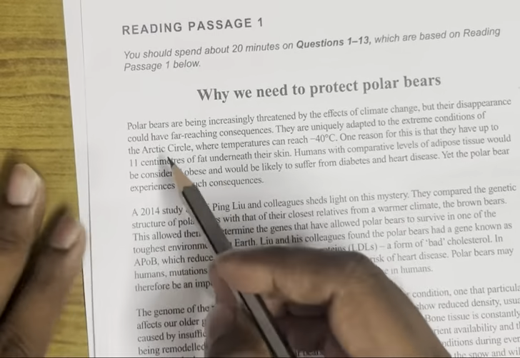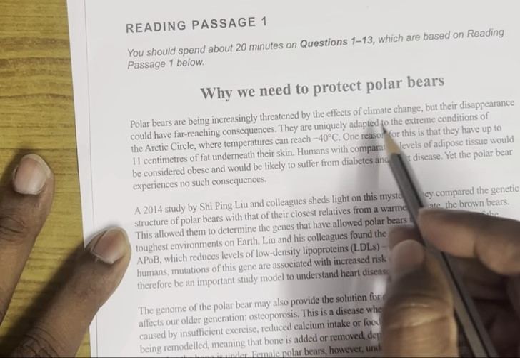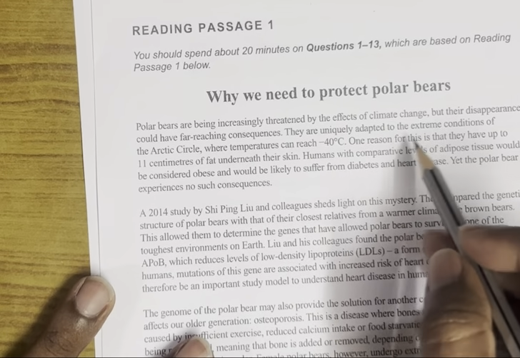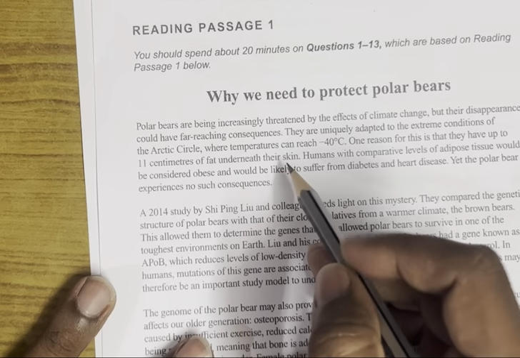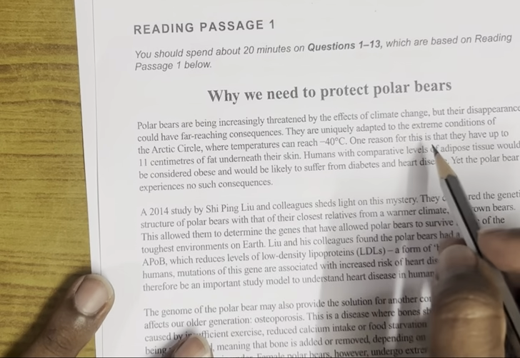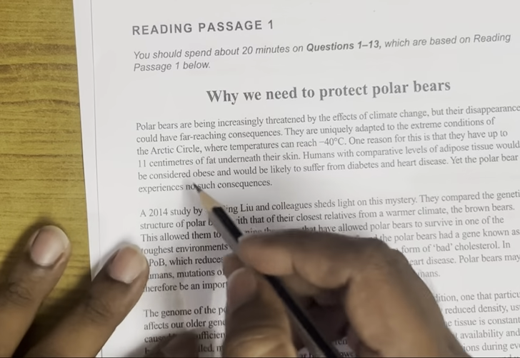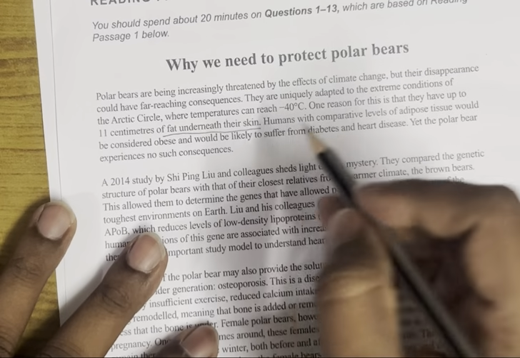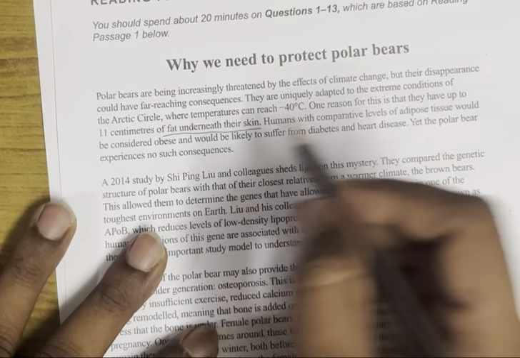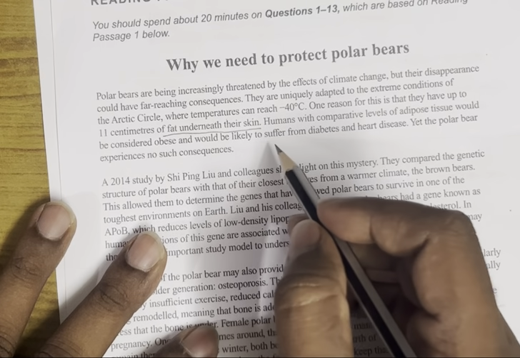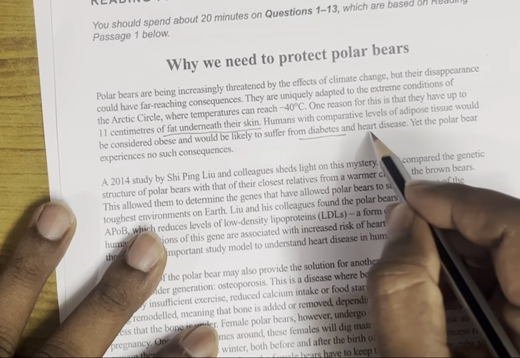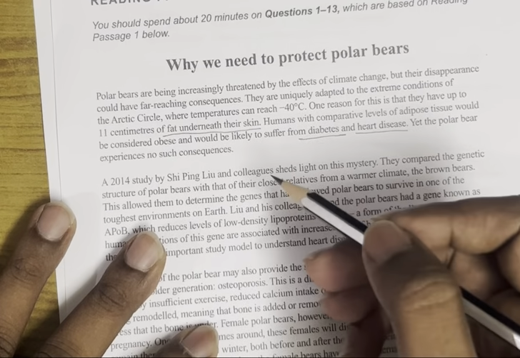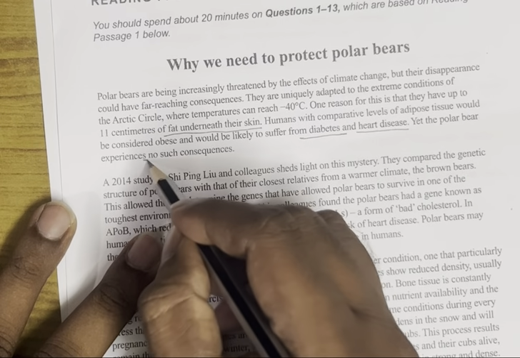Polar bears are being increasingly threatened by the effects of climate change, but their disappearance could have far-reaching consequences. They are uniquely adapted to the extreme conditions of the Arctic Circle, where temperatures can reach minus 40 degrees centigrade. One reason for this is that they have up to 11 centimeters of fat under their skin. So this is the keyword we are looking for. Humans with comparative levels of adipose tissue would be considered obese and would be likely to suffer from diabetes and heart disease. So these are the serious health problems. Yet the polar bear experiences no such consequences. Wow, I think we got our answer.